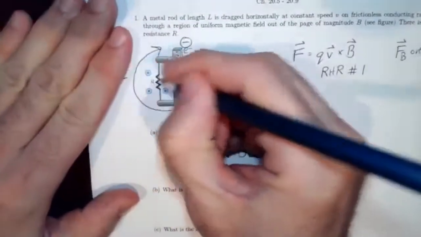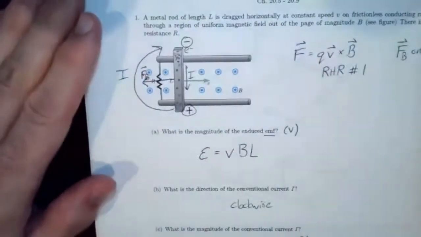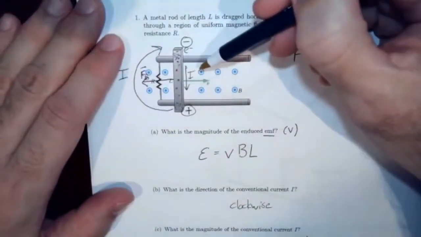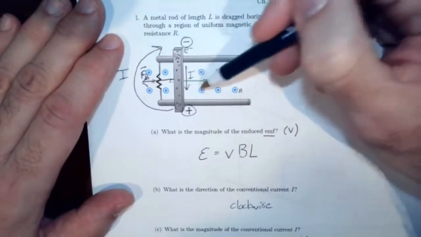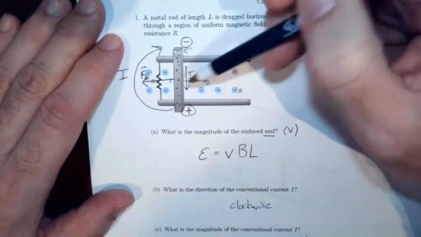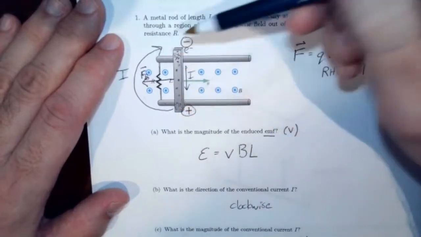So this current is going to experience a magnetic force to the left, which means if this bar is already moving, it's going to be slowing down because this force is going to oppose this velocity, this motion. If I want this bar to move at a constant speed, what should the net force be?